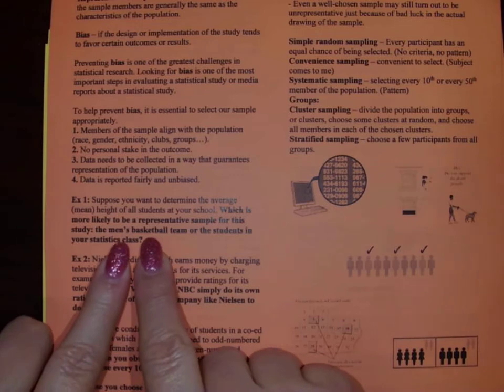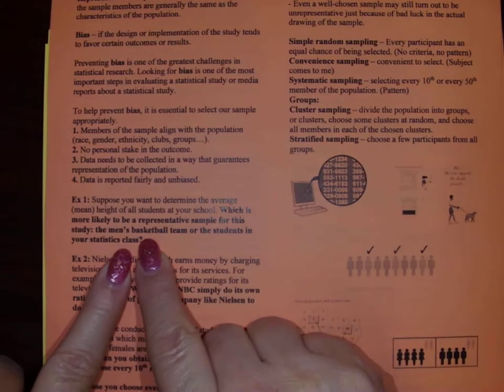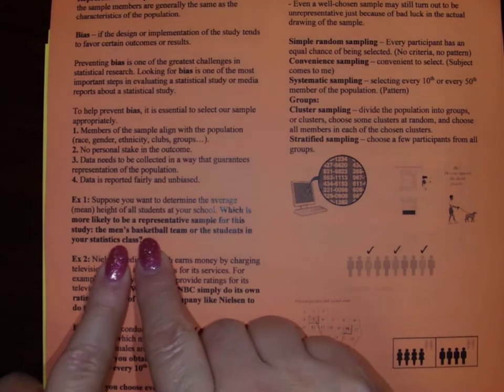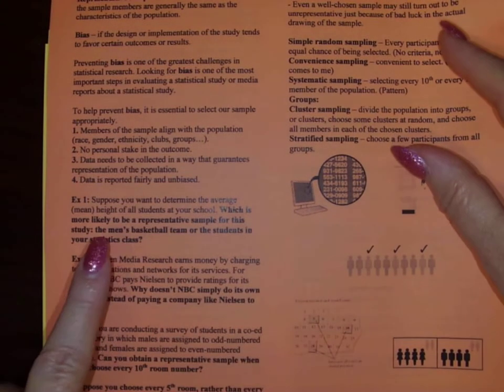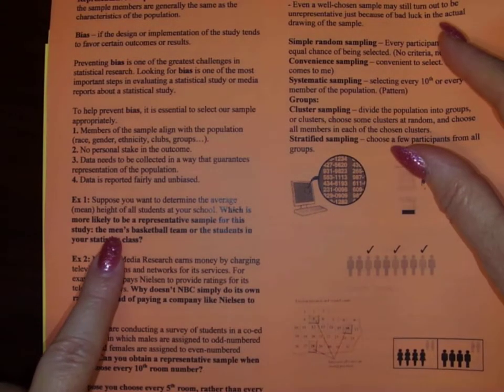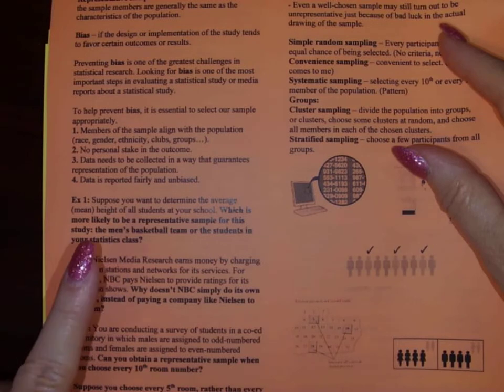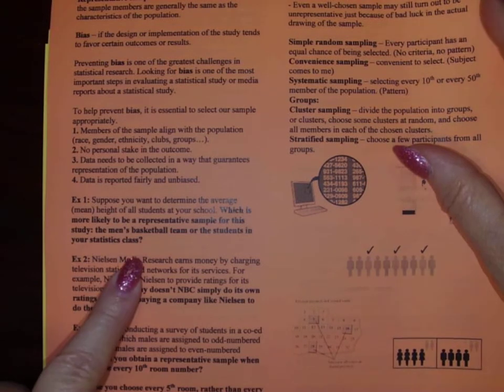But the basketball team, what do we generally notice about them? They're generally taller, right? Not always, but generally you have taller people. Plus, it's only men, and men in general tend to be taller than women. So which one is going to be more representative? It's going to be the students in your statistics class.